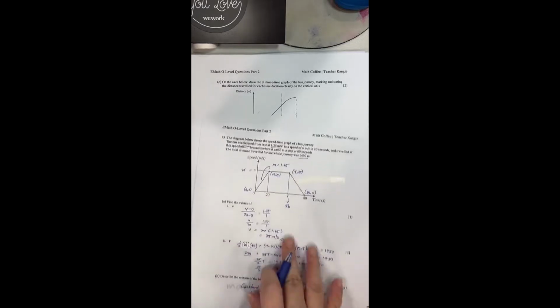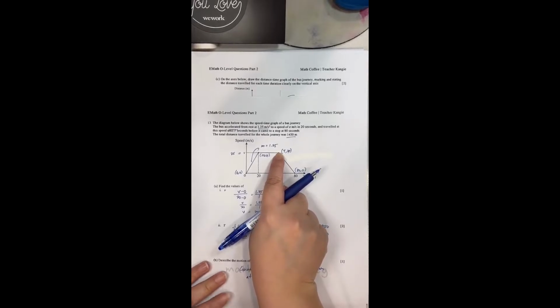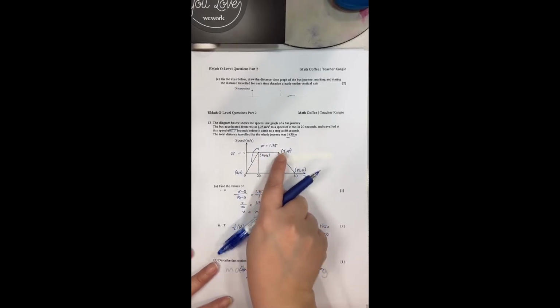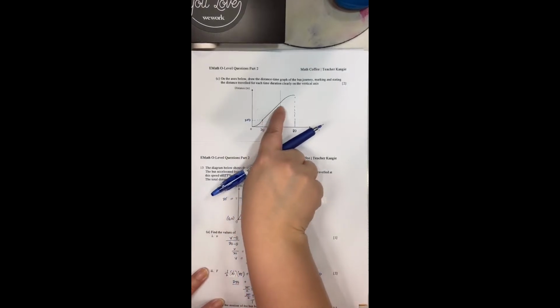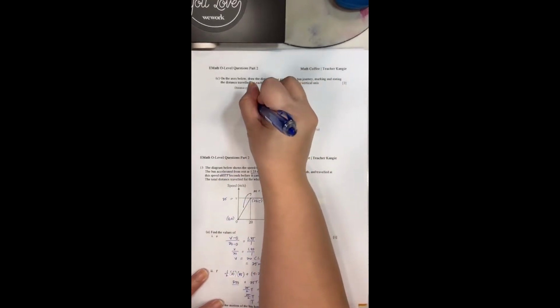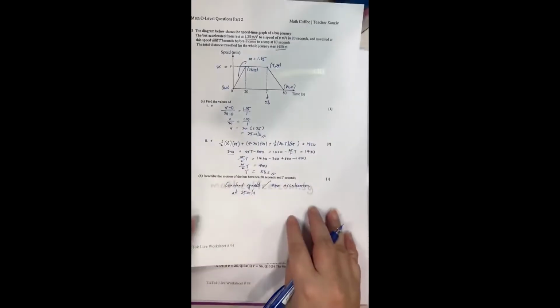Okay, next. This is flat. Remember just now I said it's constant speed. So constant speed means that the distance is a straight line. Do you see it's a straight line? So again here you dot over. Okay, but be careful. This one you've got to take note of one thing.